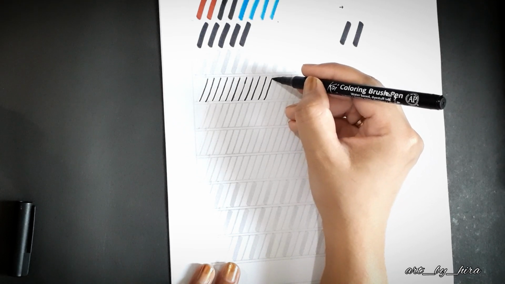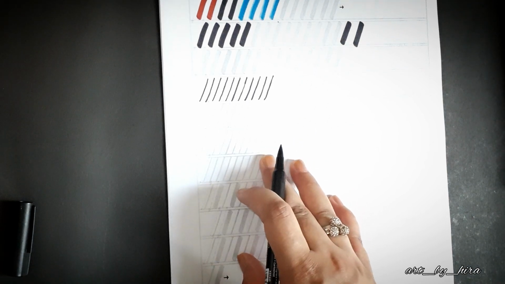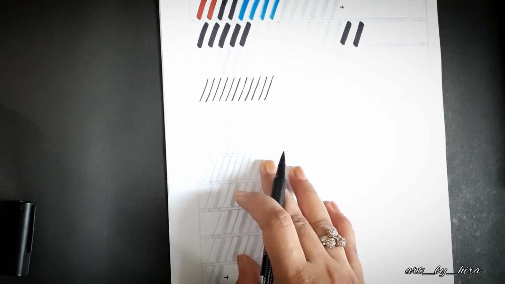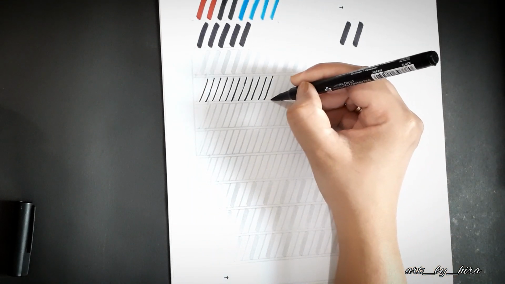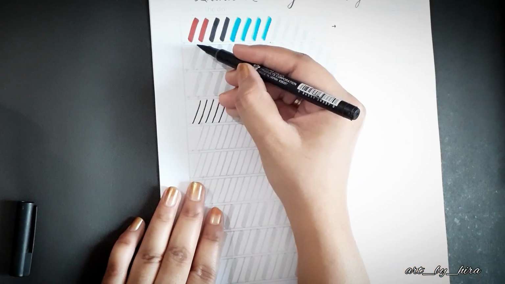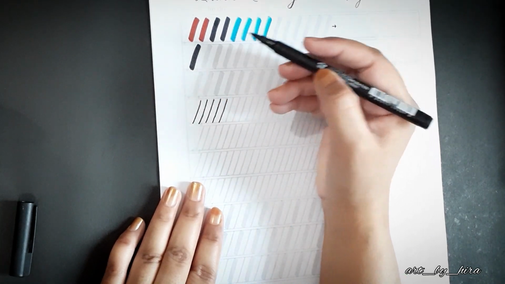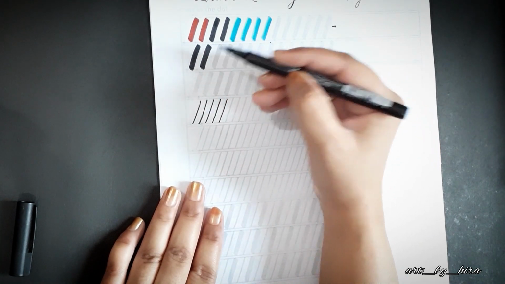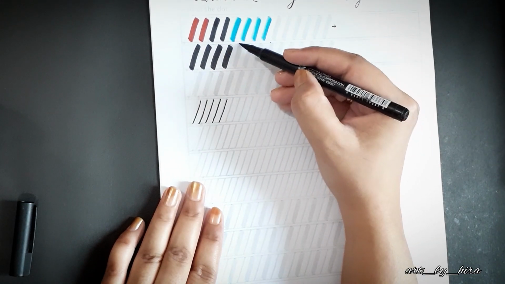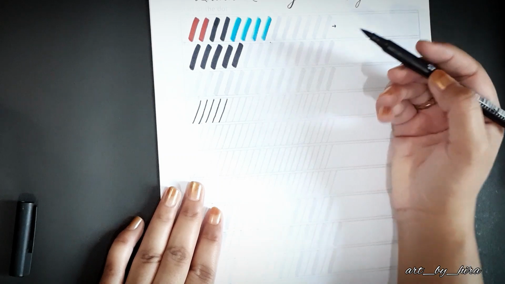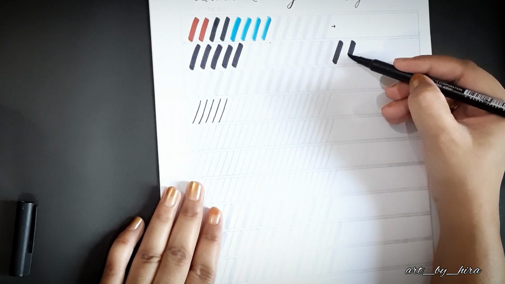Every time you go up, you have to draw thin lines. These lines are called upstrokes, and you can achieve this by applying light pressure on the tip of your brush pen. Now when you move your pen in the downward direction, you have to draw thick lines. These lines are called downstrokes, and this is achieved by applying heavy pressure on the tip of your brush pen. The first thing to learn is how to apply pressure to the brush pen.